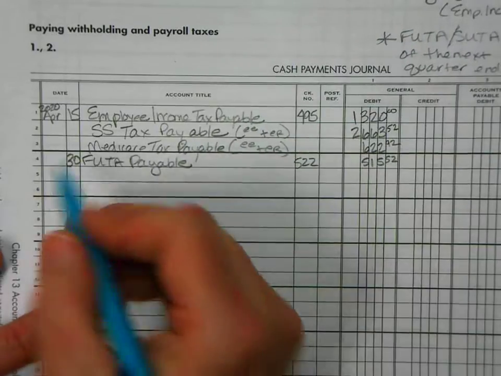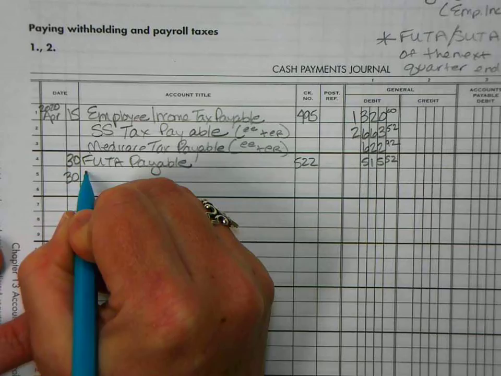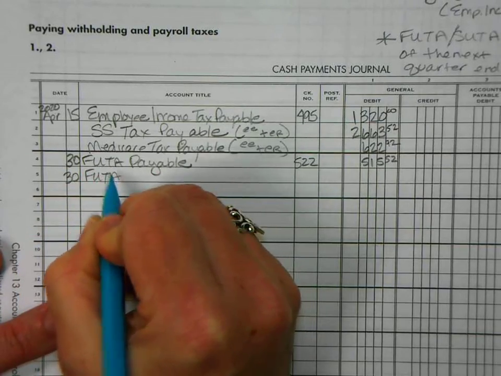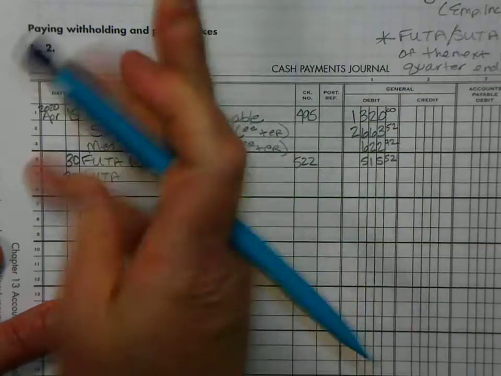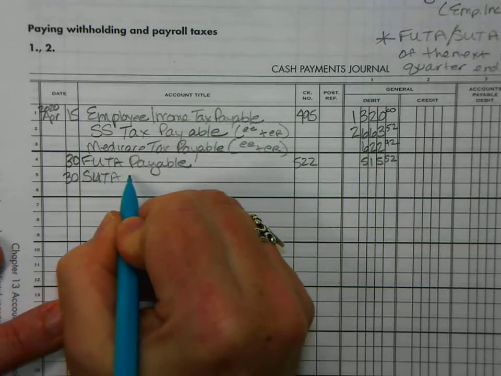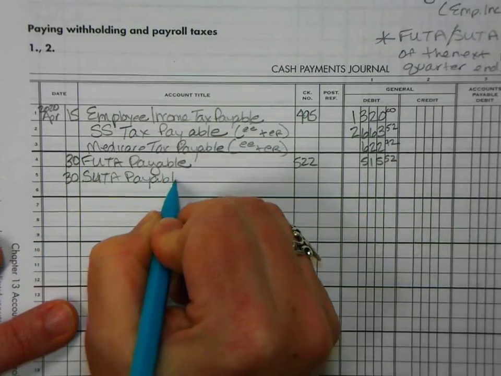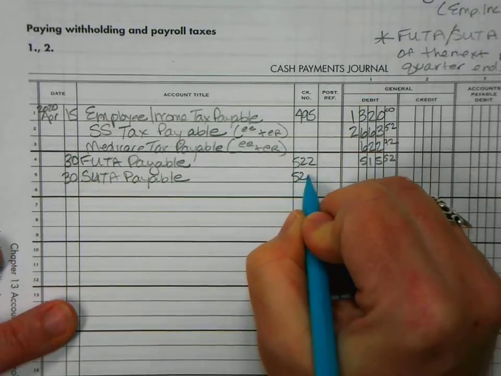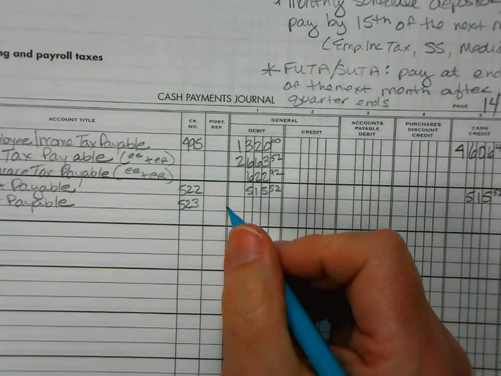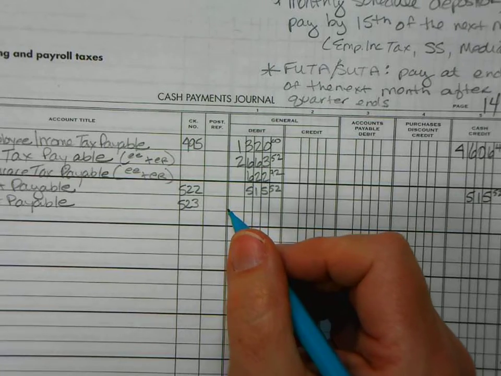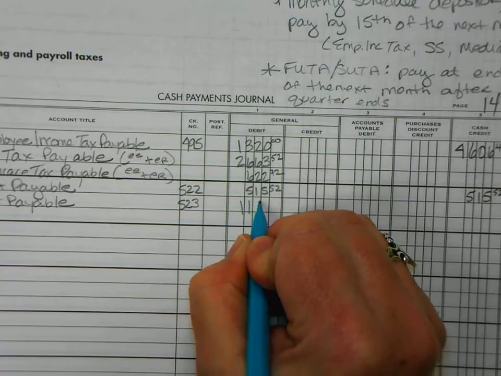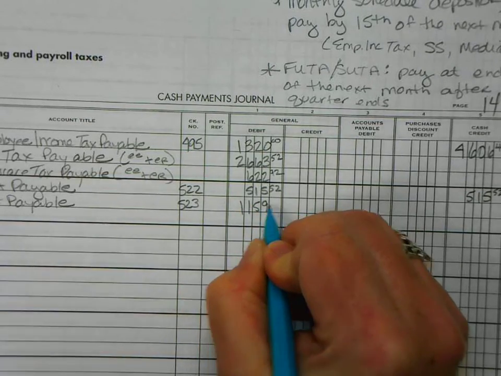Okay, and then also on the 30th, SUTA, paying the state, payable, check 523. It gives us the amount 1159.92.